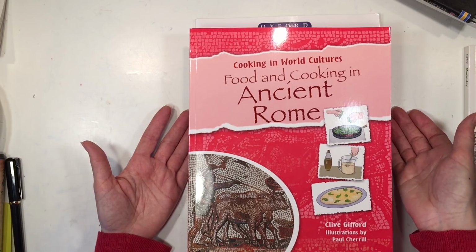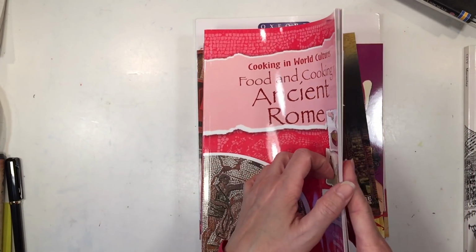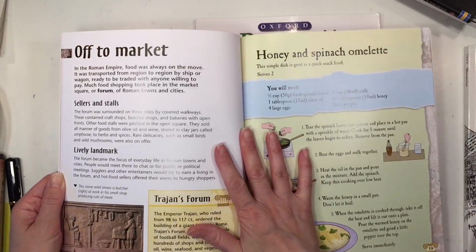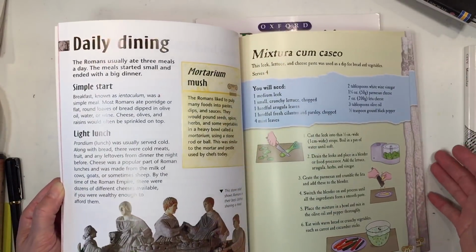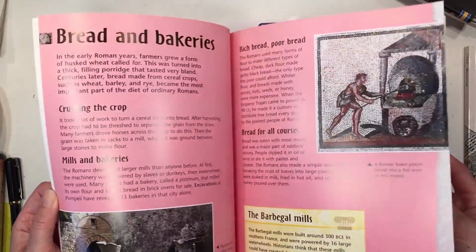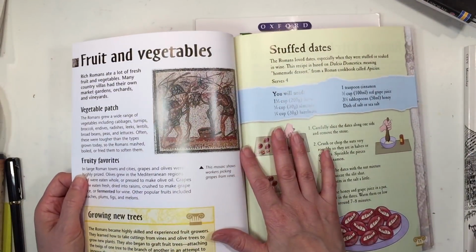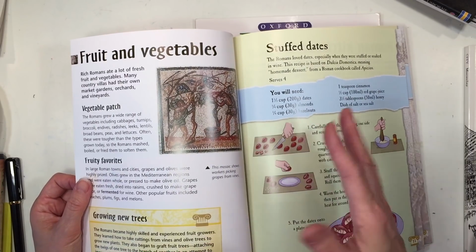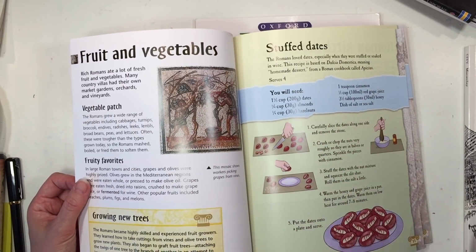I am really excited about this book. It's called Cooking in World Cultures, Food and Cooking for Ancient Rome. This is the 3rd book like this that we had in this series. We've done Egypt and Greece. I'm really excited to do this one because we have an ancient Roman meal that we did the first time we did this unit, or the first time on this channel that we did this unit.